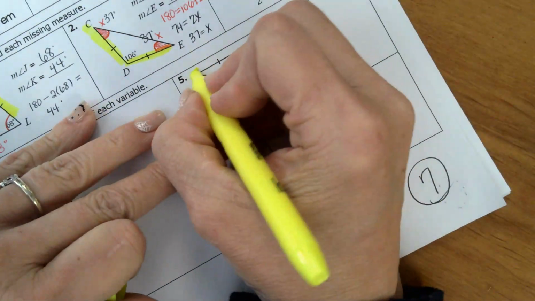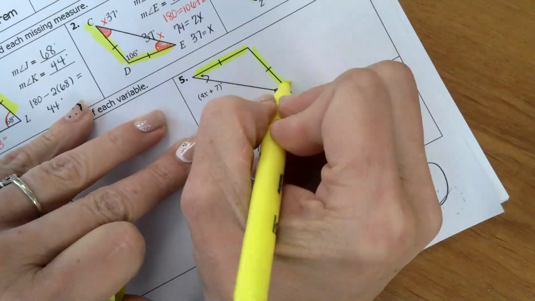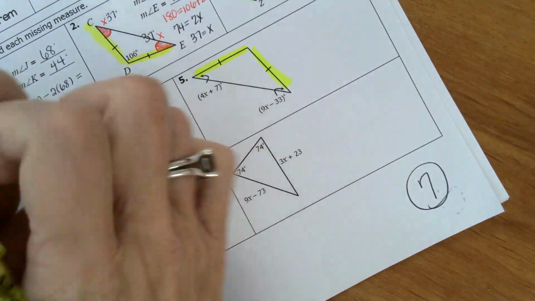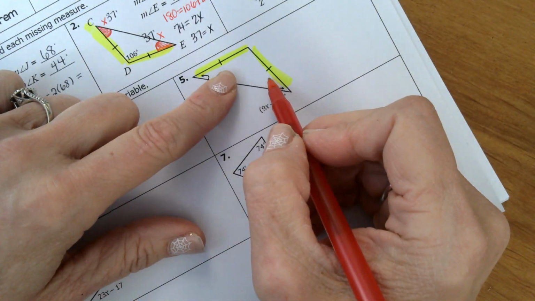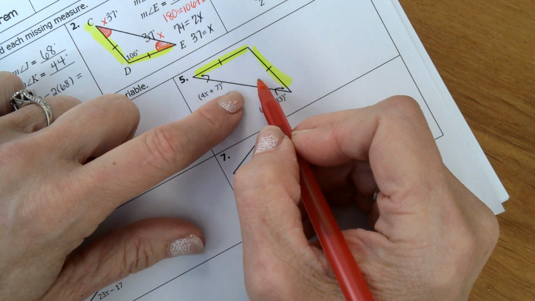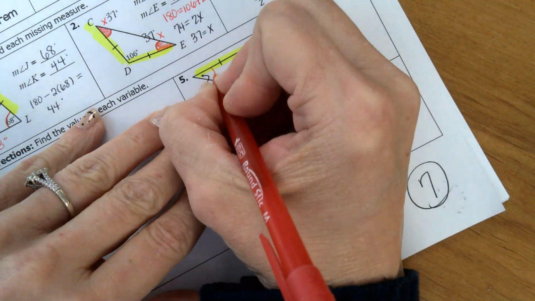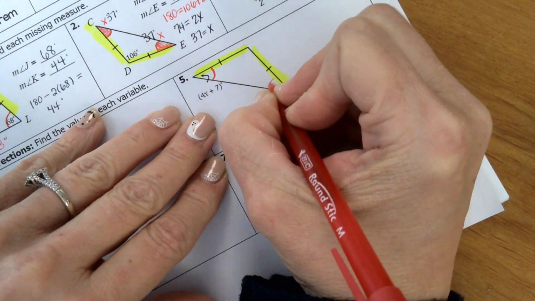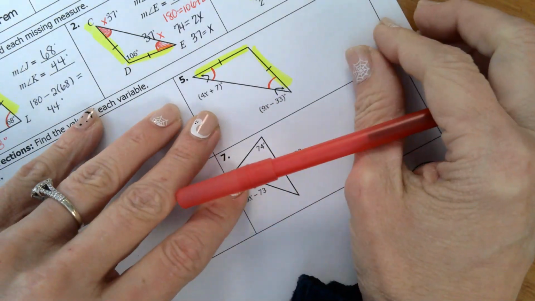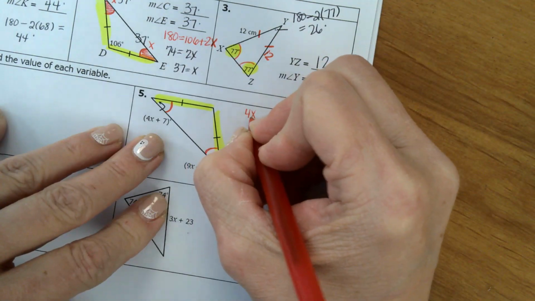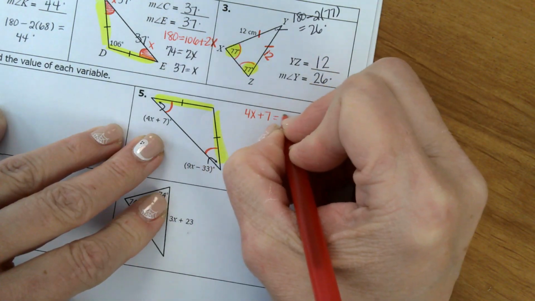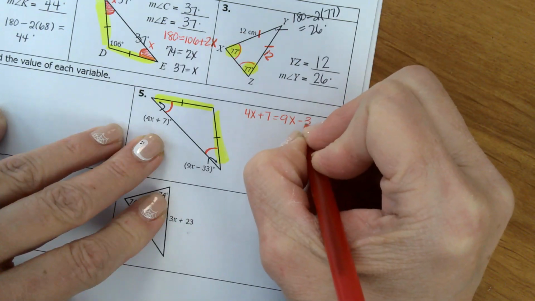And 7. So what do these markings tell me? They're congruent. So what kind of triangle is it? Isosceles. And if it's isosceles, then what do I know about these angles? They're the same. So that means equal. So 4x plus 7 equals 9x minus 33.